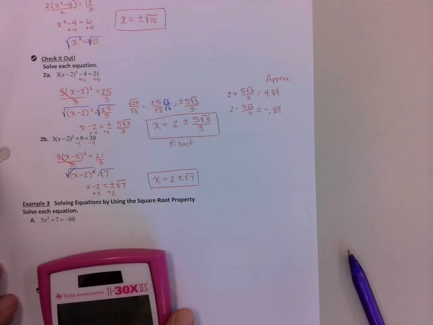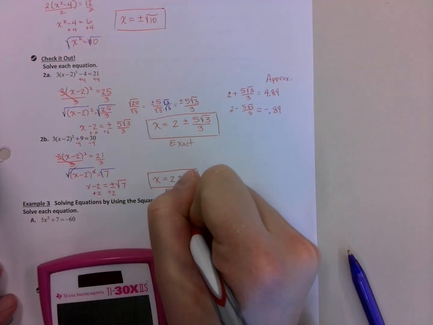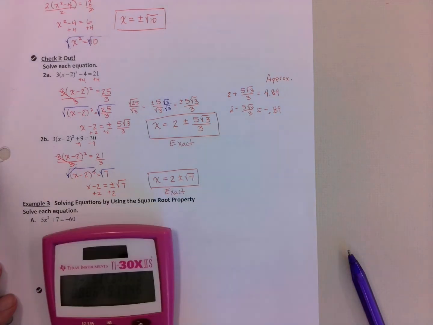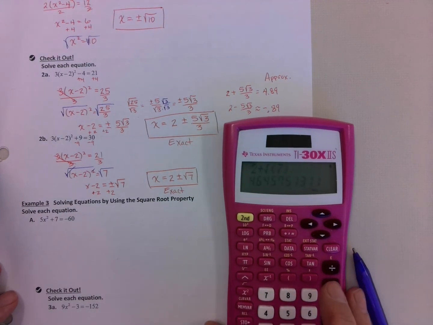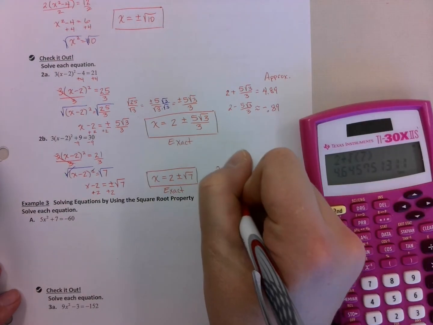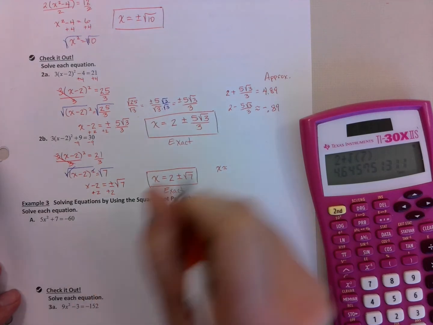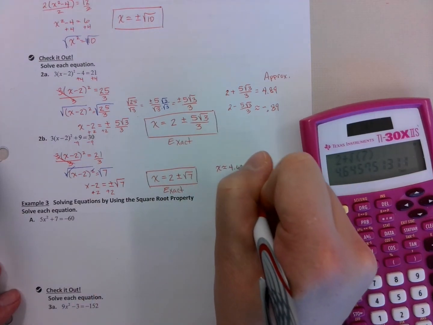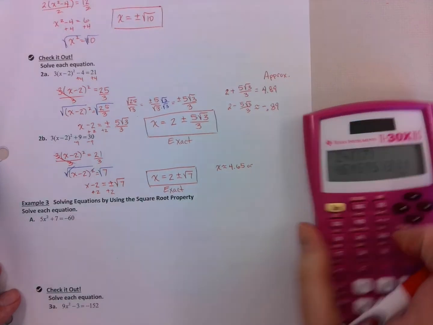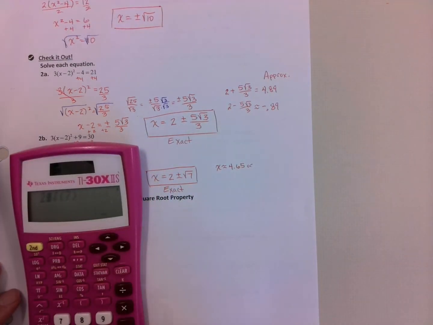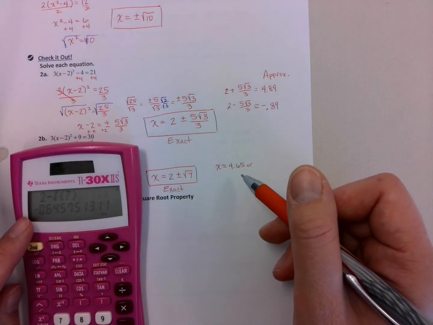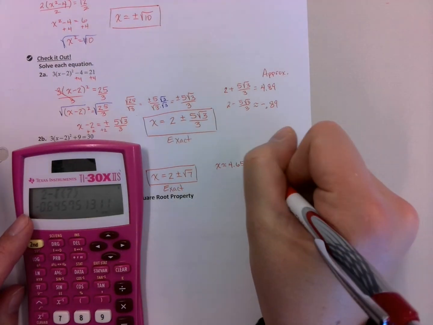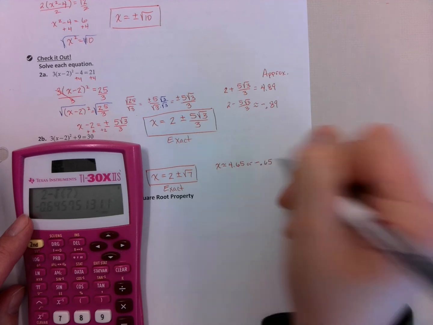Again, this is the exact answer. If you wanted to check it, or you were asked for the approximate, you would need to type in your calculator 2 plus the square root of 7. That is going to give you x is approximately 4.65. But we're going to get a very different answer if we subtract. We don't just get plus or minus 4.65, we get that 4.65 or negative 0.65.